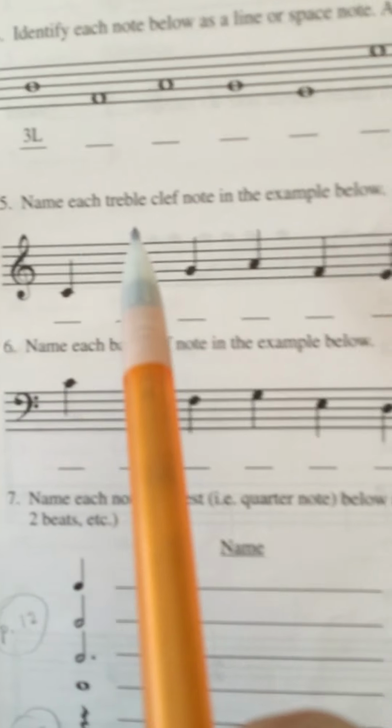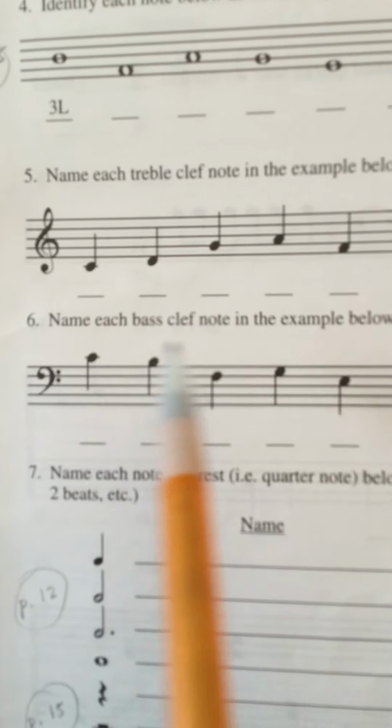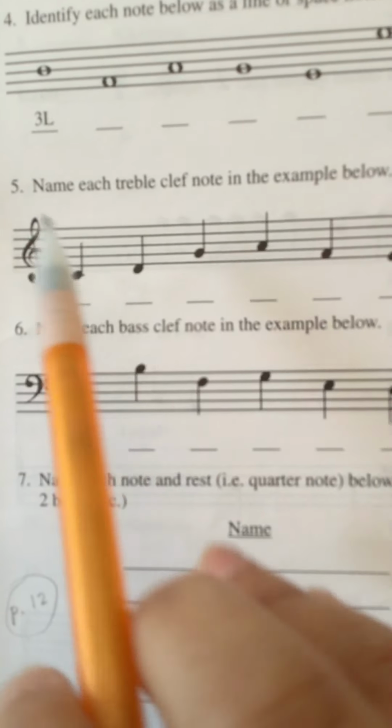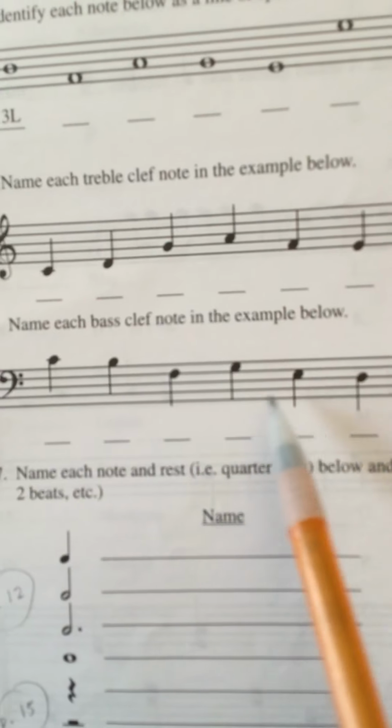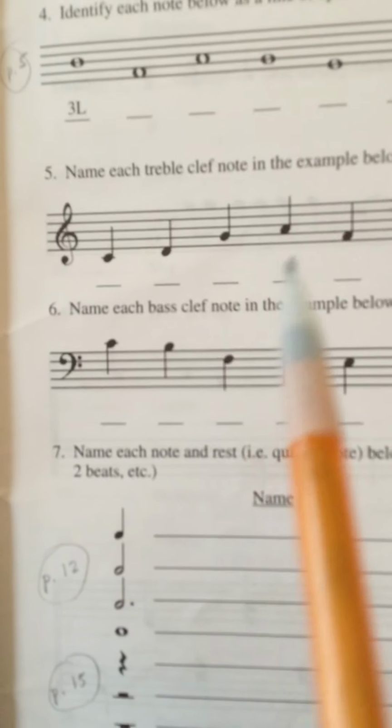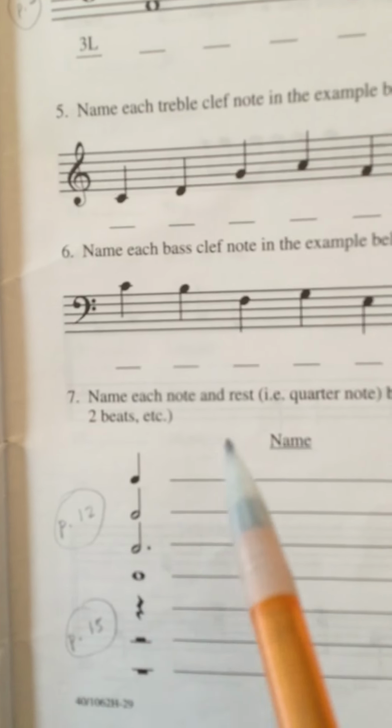Lines 5 and 6, those are just naming treble clef notes and bass clef notes. I think that's pretty easy. If you know, like this one's a middle C and that one's a middle C, everything else is alphabetical, right? I'm going to assume you can figure that out. It's all over in the book too.